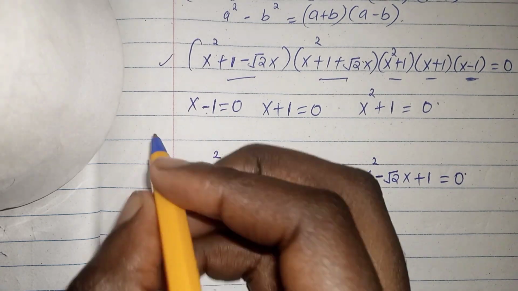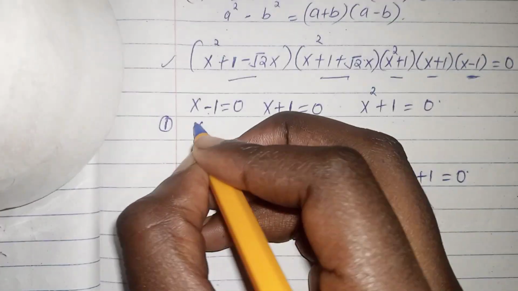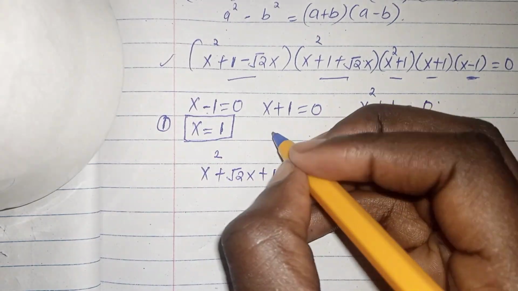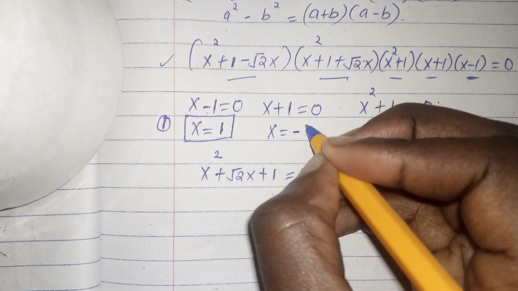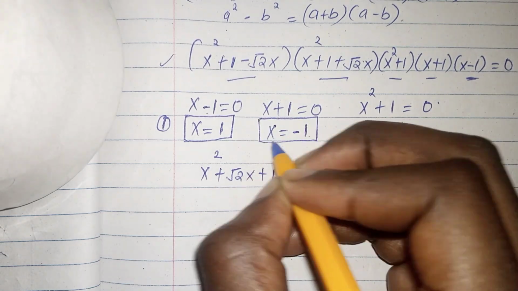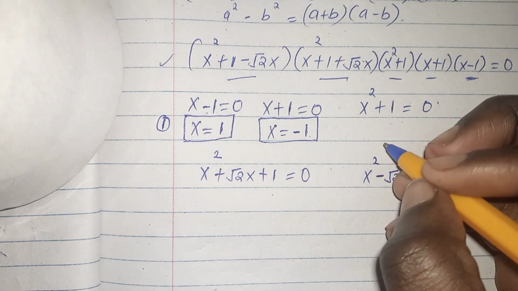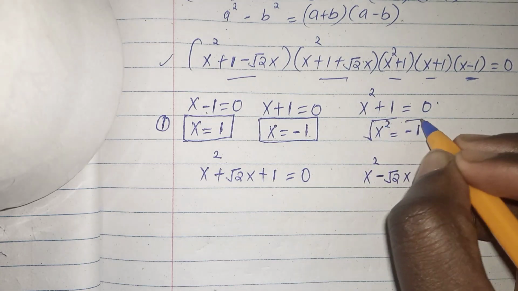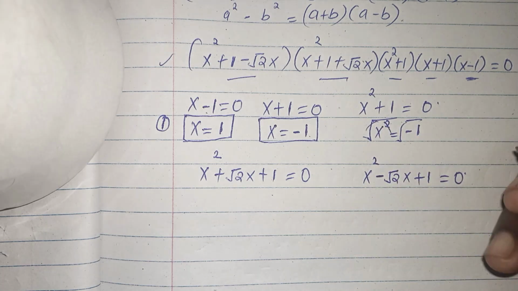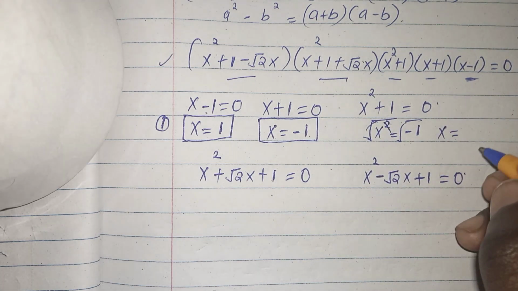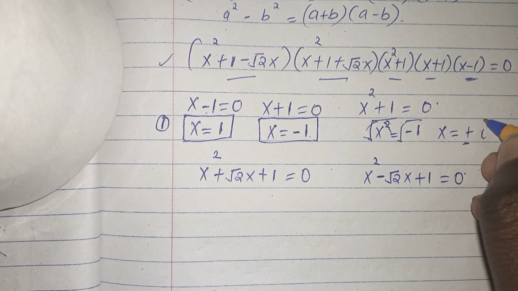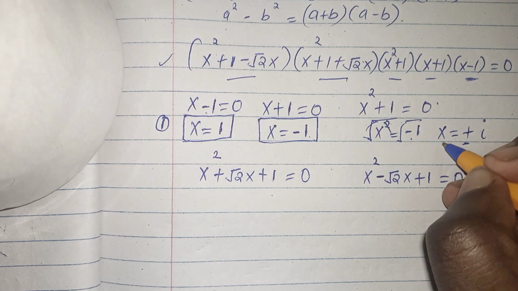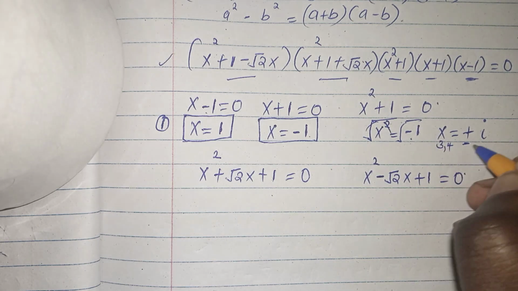So from this point, we shall now get the first value of x, where x is equal to 1. This is the first value of x. Then x is equal to negative 1. So this is the second value of x. So from this point, we have two values of x. So x squared is equal to negative 1. So you square root this side and this side as well. So the square will cancel with the square root, and x is equal to plus or minus i. The square root of negative 1 is imaginary. So we shall now have the third value and the fourth value of x.